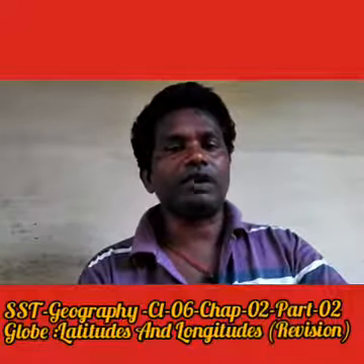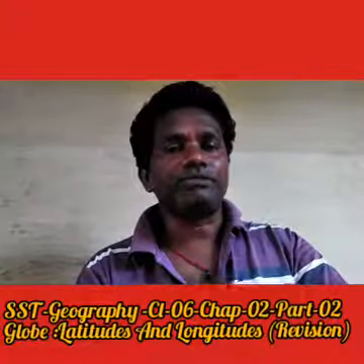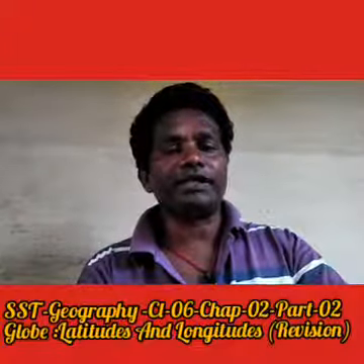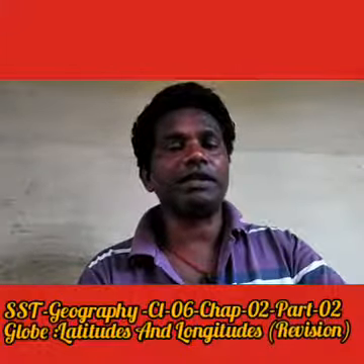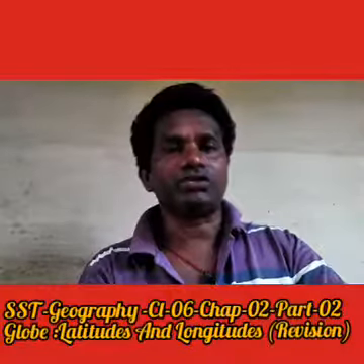The areas bounded by the Tropic of Cancer and the Arctic Circle in the northern hemisphere, and the Tropic of Capricorn and the Antarctic Circle in the southern hemisphere, have a moderate climate and are called temperate zones.